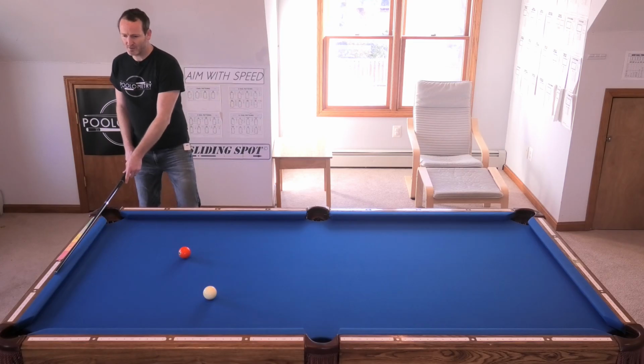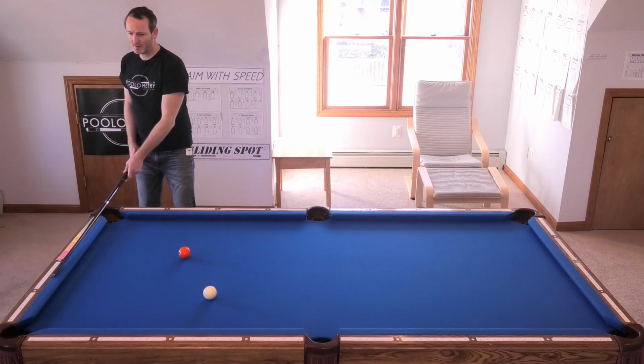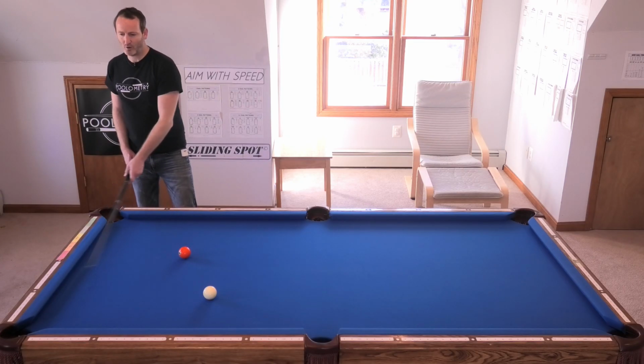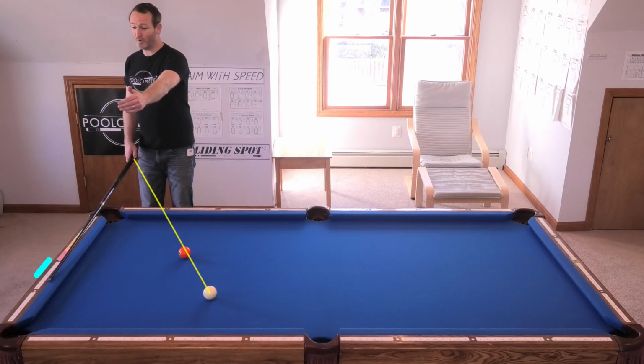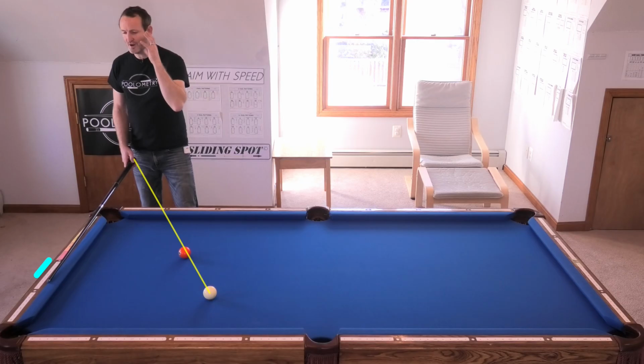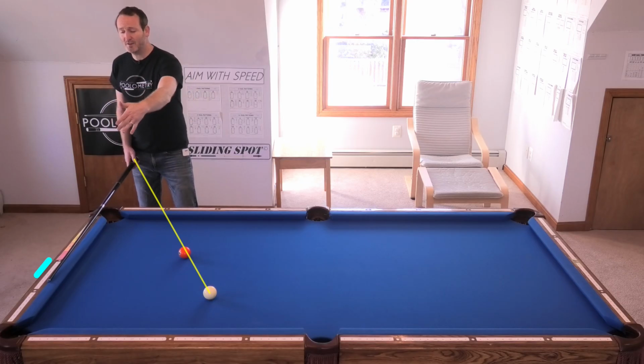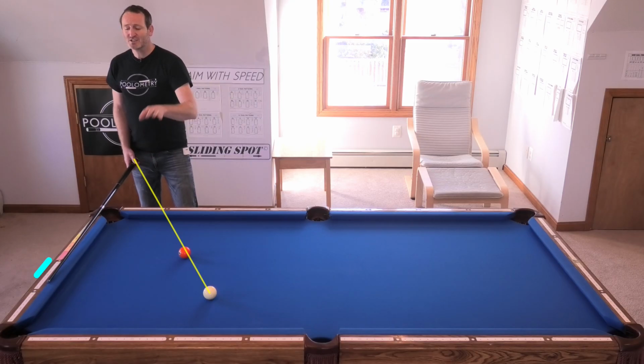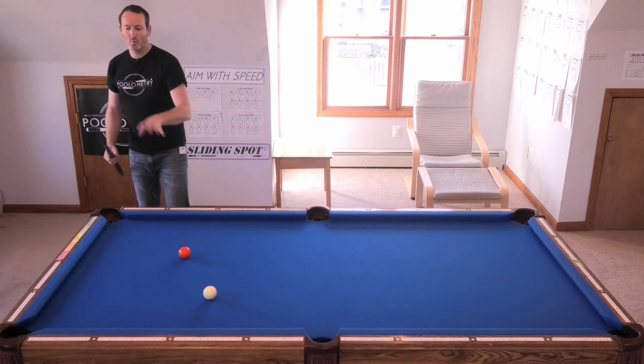I'd need to be, it looks like, almost a tip further down the table than my fast speed location. When I say a tip, I'm actually already compensating. I'm almost a diamond past, and that's going to tell me about how many tips of English I need. So I'm almost a full diamond, so I need about a half to a full tip of inside English with my fast speed shot.